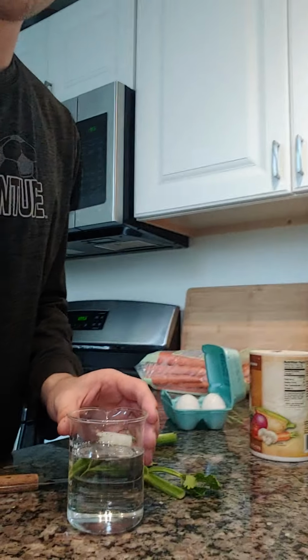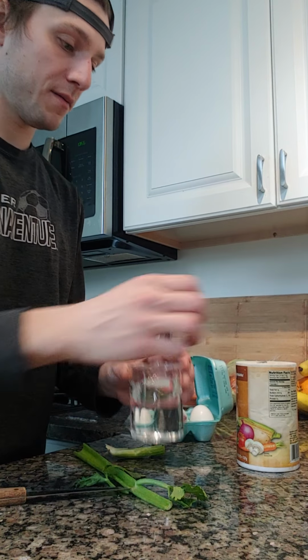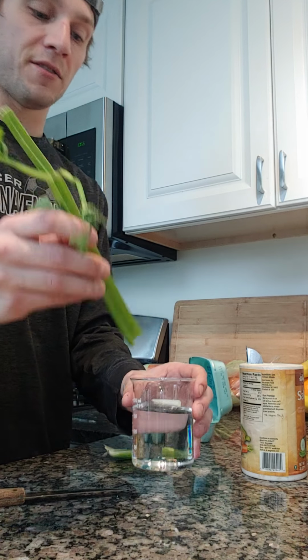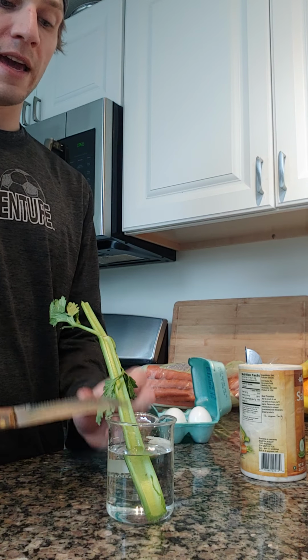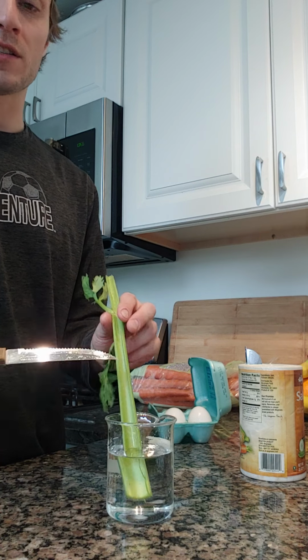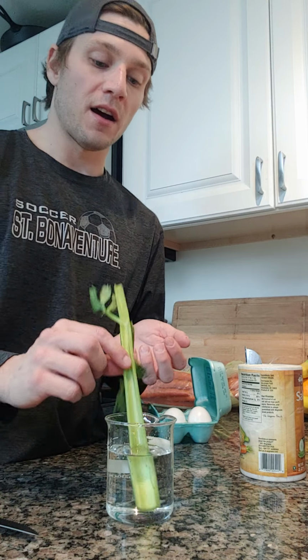Number 5, a plant cell shrinks when placed in salt water. Let's do another experiment. Celery and salt. If I fill up this beaker with some water and add my celery, right now it's pure water, 100% water, and celery is mostly water, you've heard that, about 90% water.